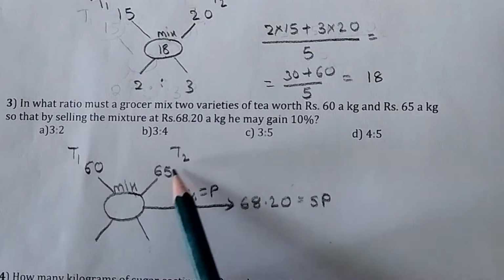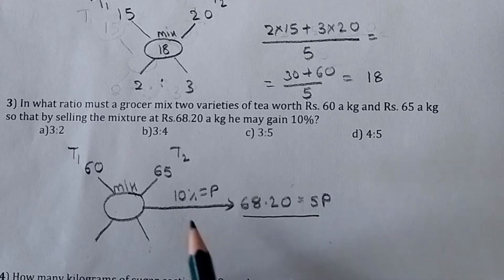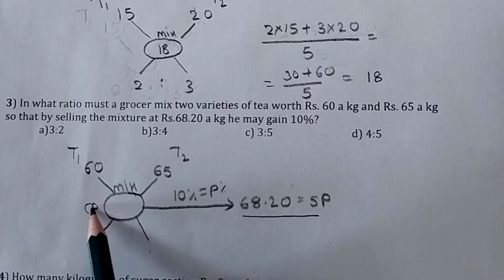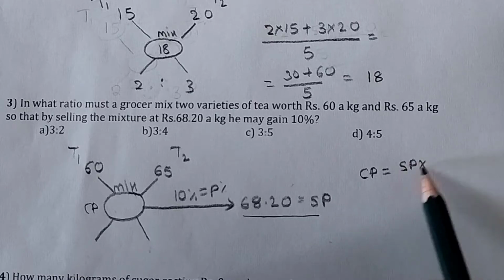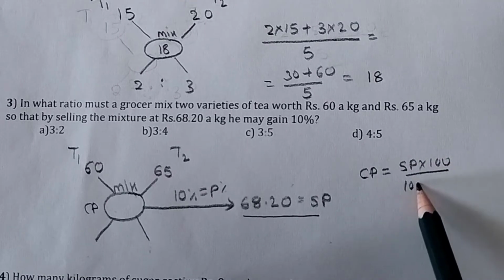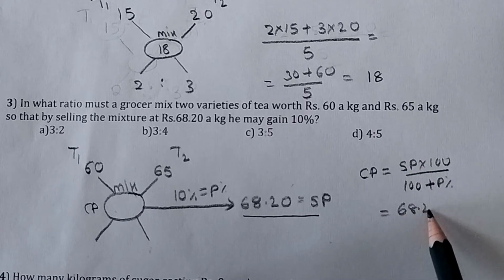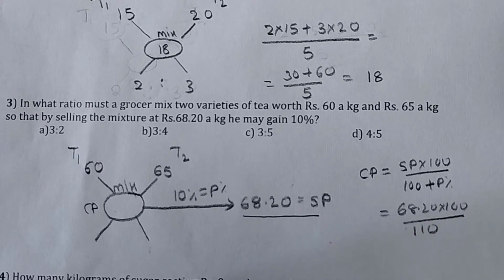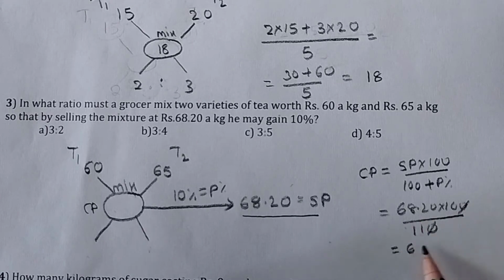The difference between these two is here, these two is here. Anyway, I told you this is the selling price, this is the profit percentage. Now what could this one be? This is the cost price. We know the formula to find the cost price: cost price equals selling price into 100 divided by 100 plus profit percentage. Now that is 68.20 into 100 divided by 100 plus 10, that is 110. 11 will cancel, 6 times will cancel, and we get 62. Now the cost price is 62.